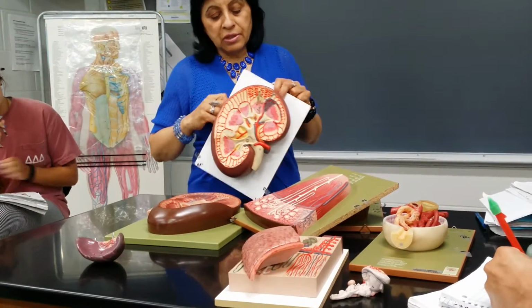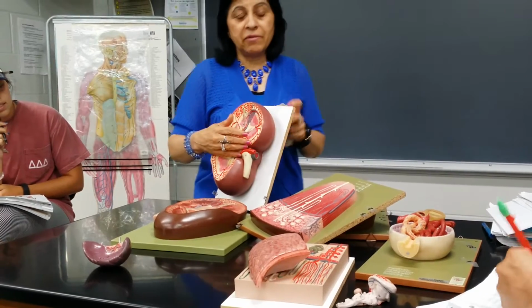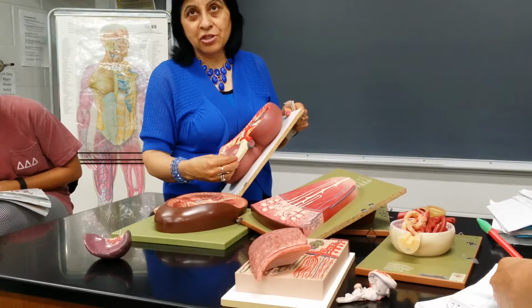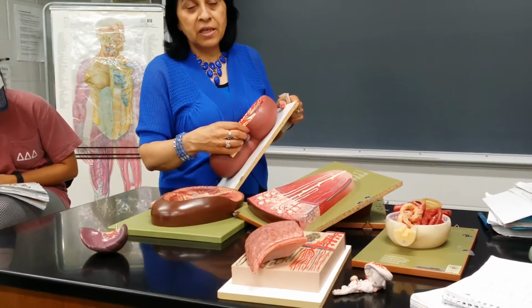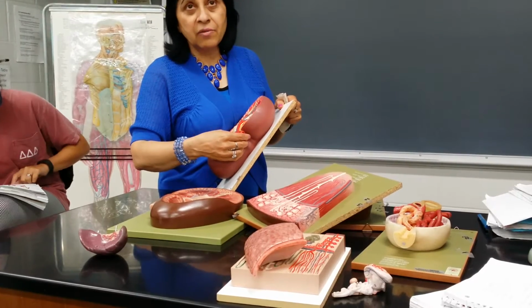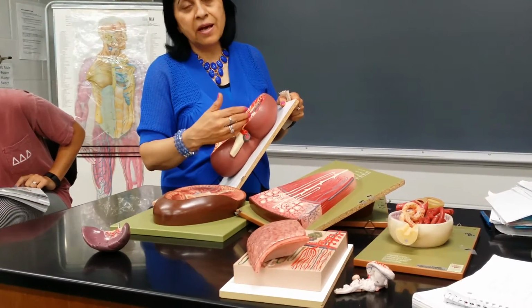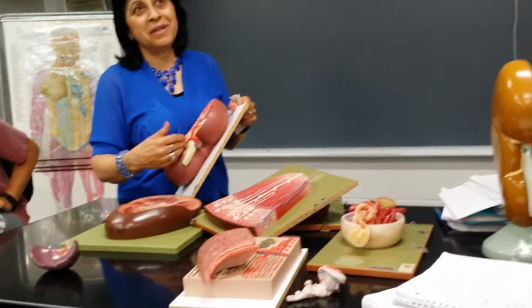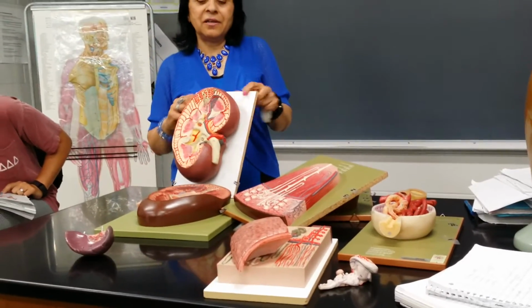You also note that at the renal hilum, we have a number of structures attached here. We see the ureter attached at the renal hilum. We see the renal artery come in. We see the renal vein go out. And all of that is happening where there is an opening, where there is a possibility in the form of the renal hilum.